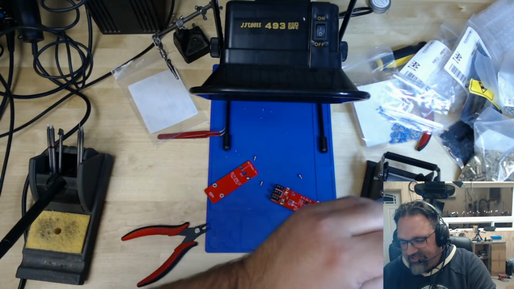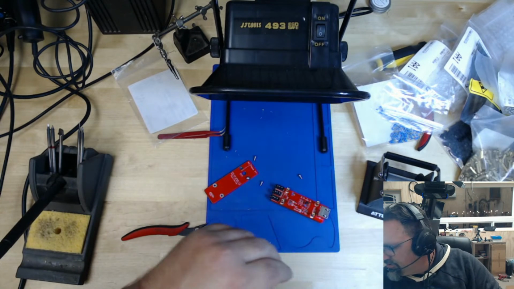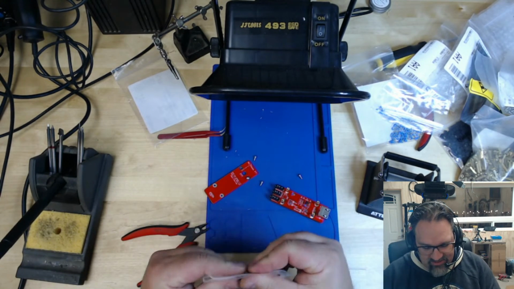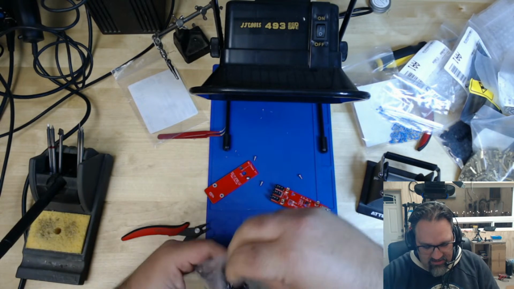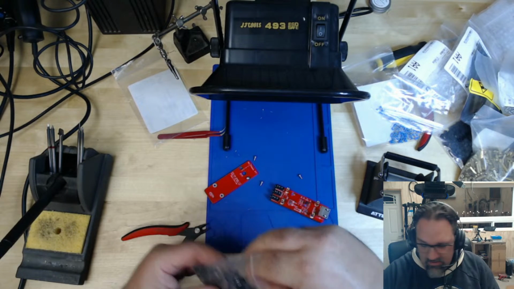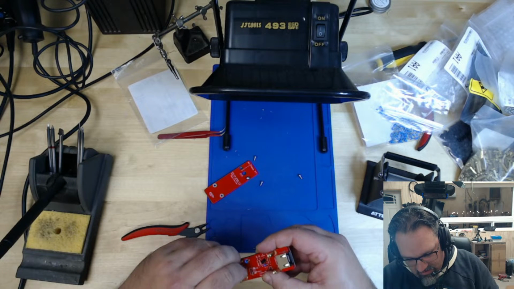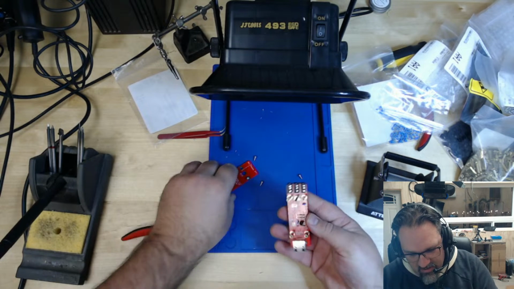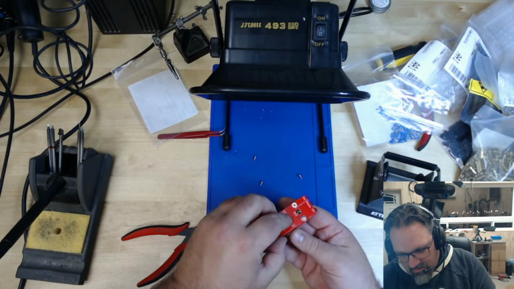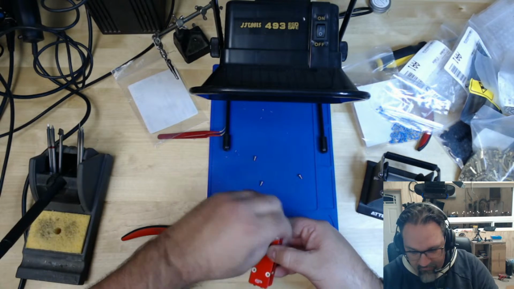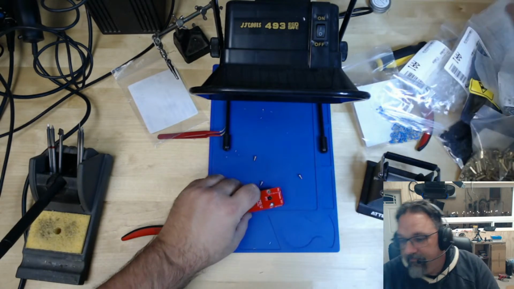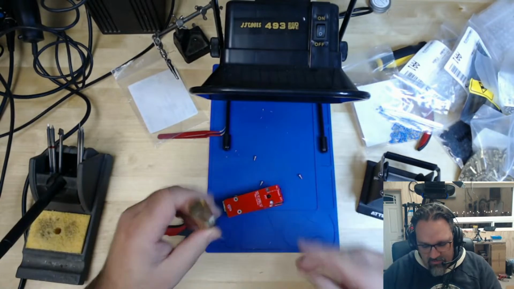But even so, I think that's a little bit too short. Let me put on the 16s. Okay. Ow.